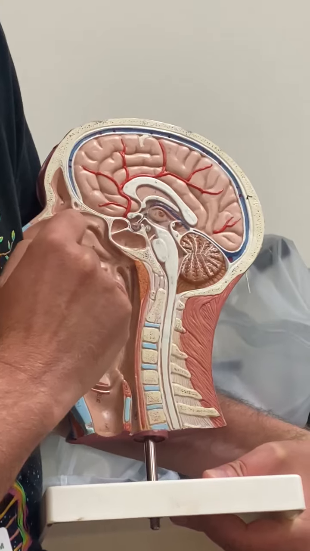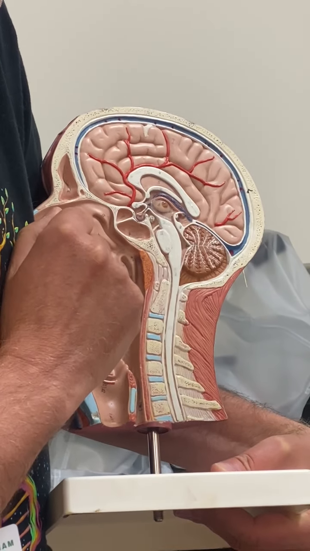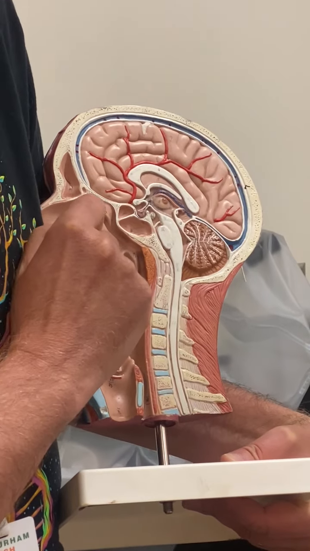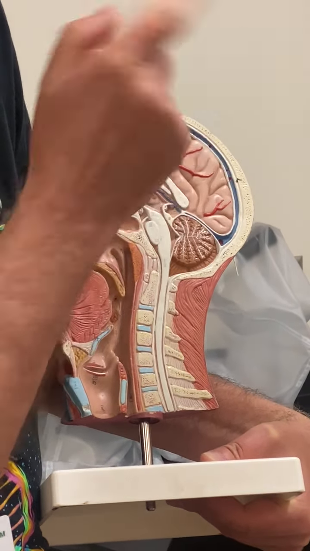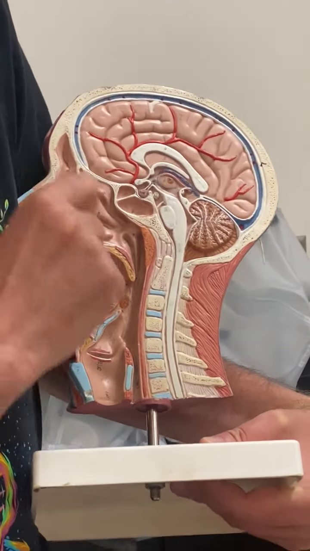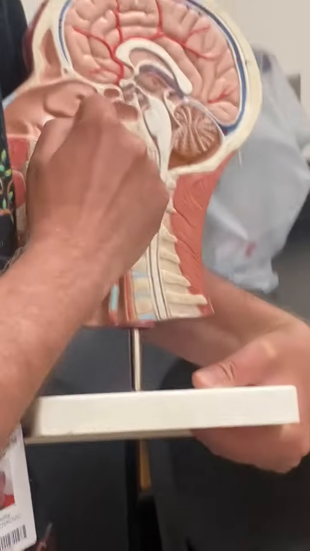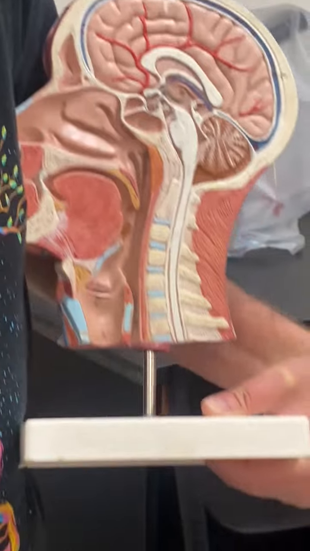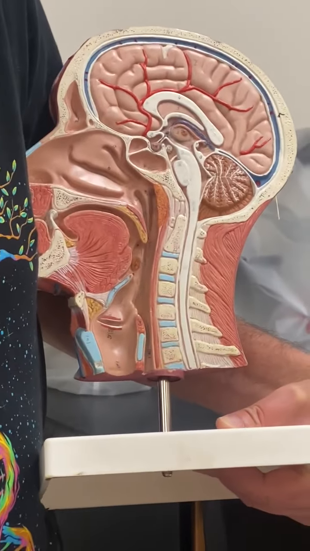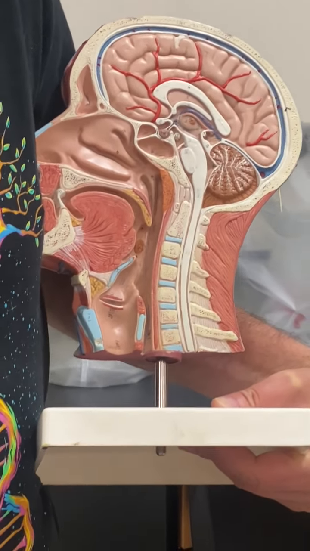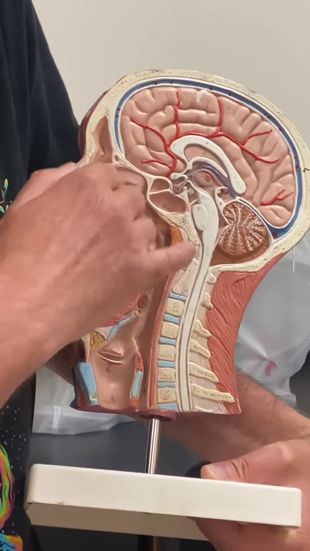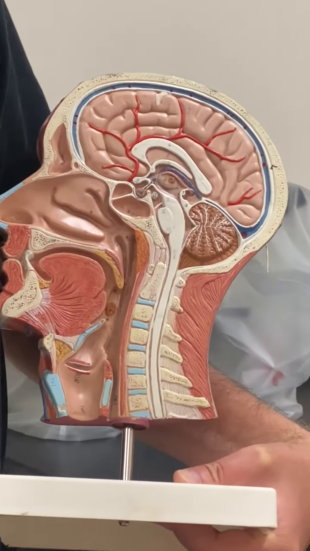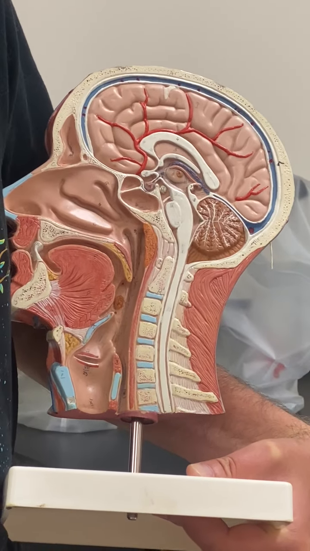These three ridges are called what? Nasal conchae. And the little furrows between the conchae are called what? Nasal meatuses. Okay, and those are on top of which bone? Which parts of which bone? The hard palate. Ethmoid.